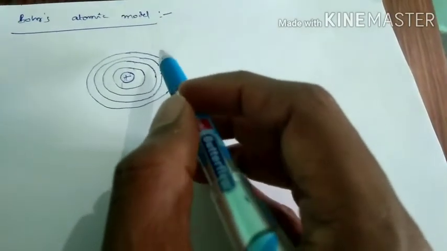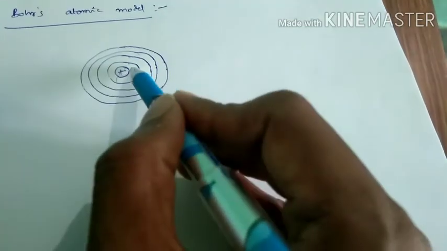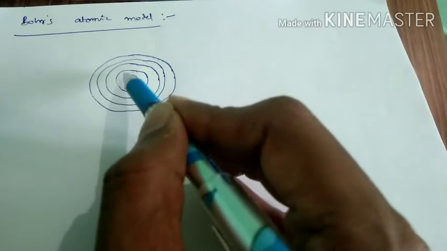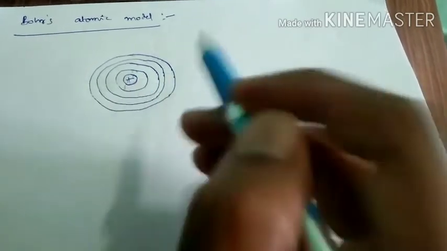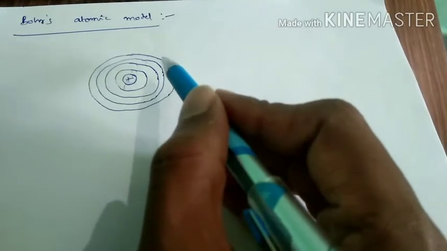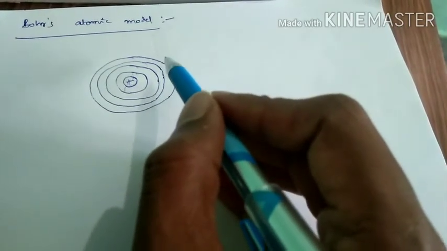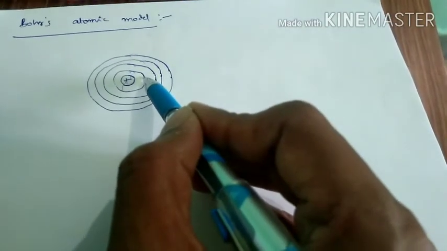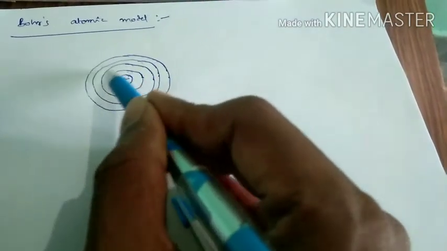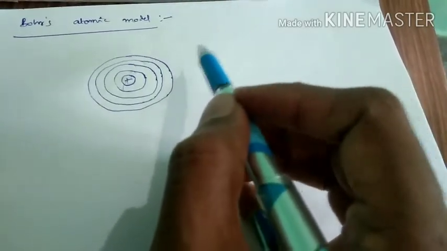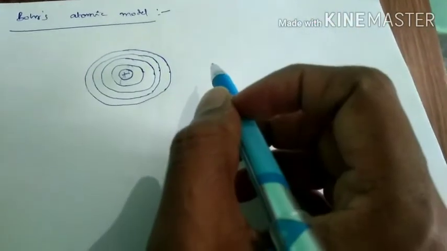So the first point is that electrons revolve around the nucleus in circular paths. These circular paths are called shells or orbits or energy levels. That is the first point.